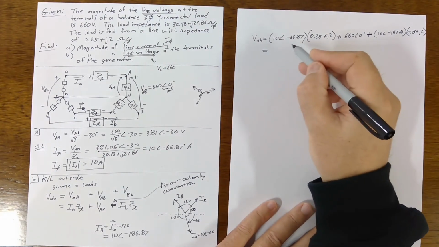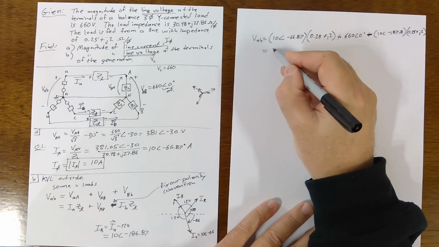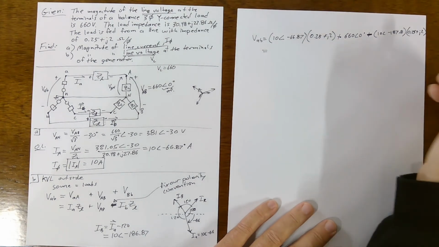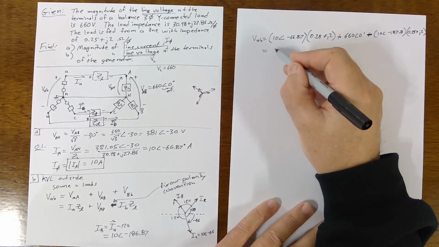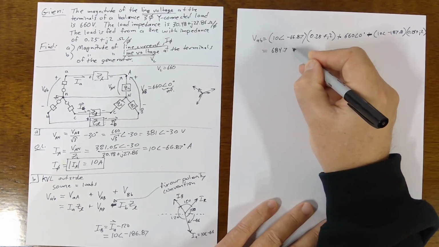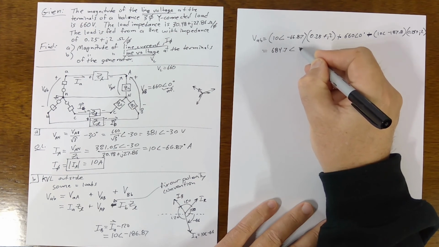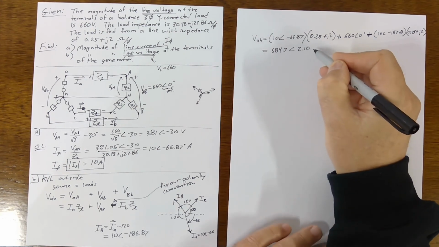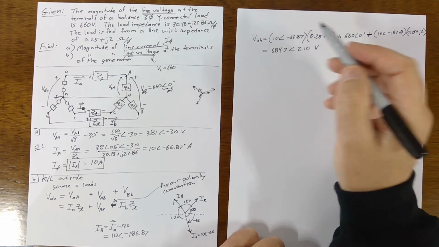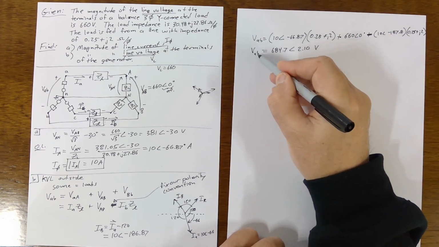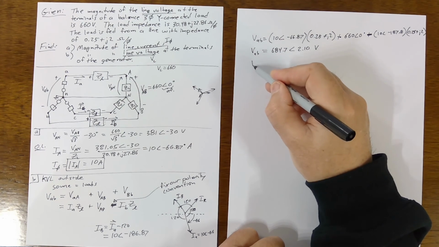Anyway, if you crunch this thing out, the answer comes out. Some of these are in polar and some of these are in rectangular, so make sure you're entering that in your calculator right. But anyway, you get 684.7 angle 2.10 degrees in volts. That's V_AB.